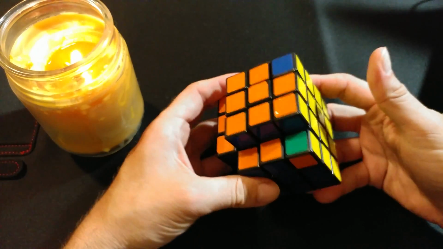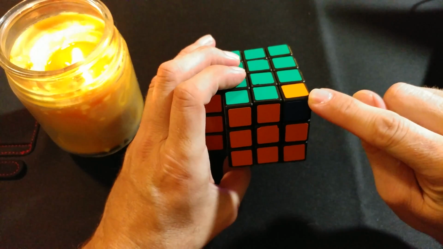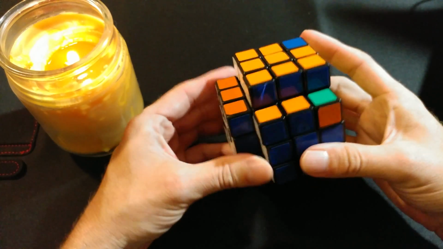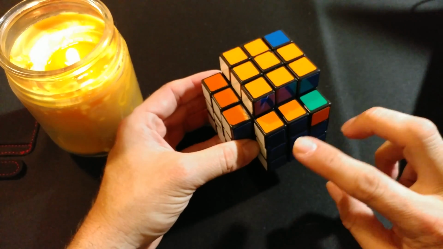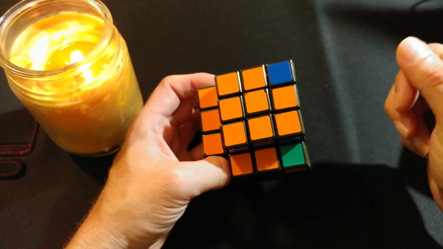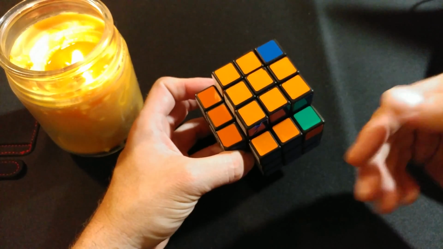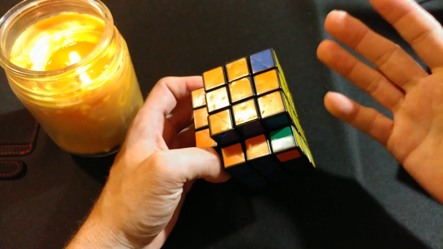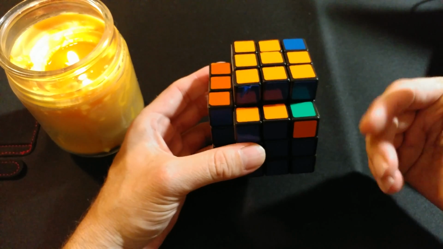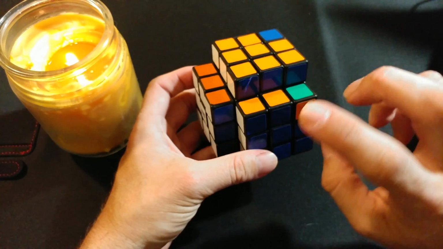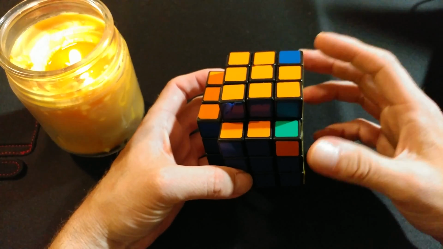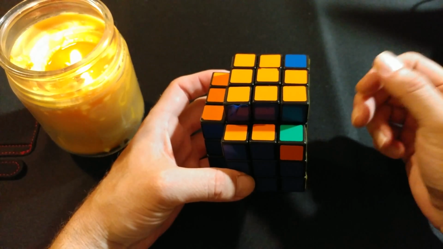And it did. So we have one piece that's out over here and one piece that's out over there. Remember, just a few seconds ago we had 4 pieces out, and now we have 2 pieces out. But it doesn't matter because it's in a parity situation. It's unsolvable. It's locked. It was locked when it had 4 pieces out, and it's just as locked with 2 pieces out.